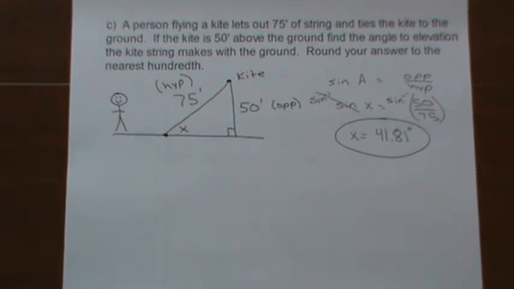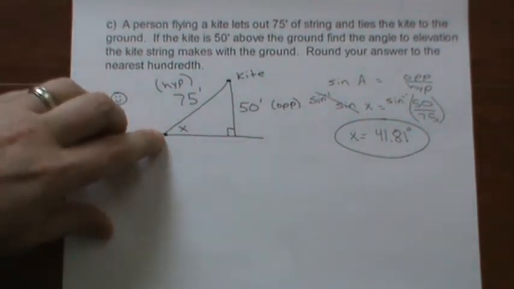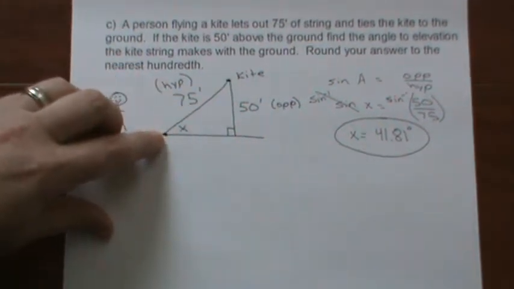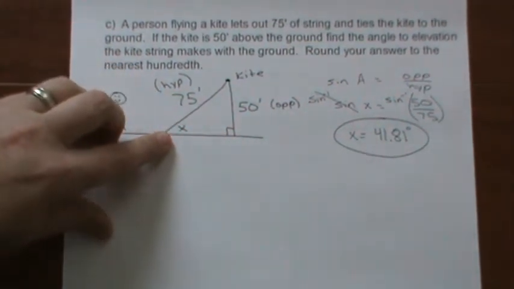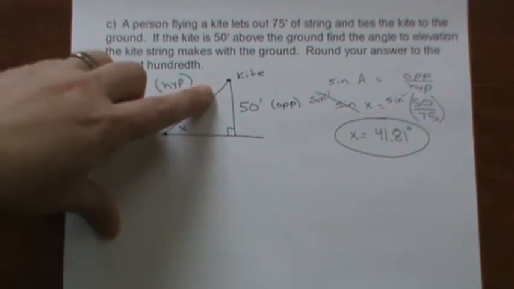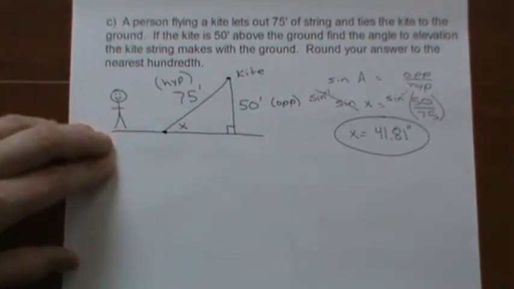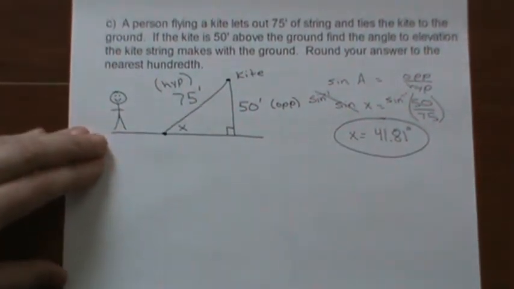And we're asked to find the angle of elevation the kite string makes with the ground. So the angle of elevation will be that relationship between the diagonal segment and the ground segment, which we're calling x. I'm told the kite string's 75. I'm told that I'm 50 feet above the ground. So we have two sides of a right triangle. We're asked to find the angle.